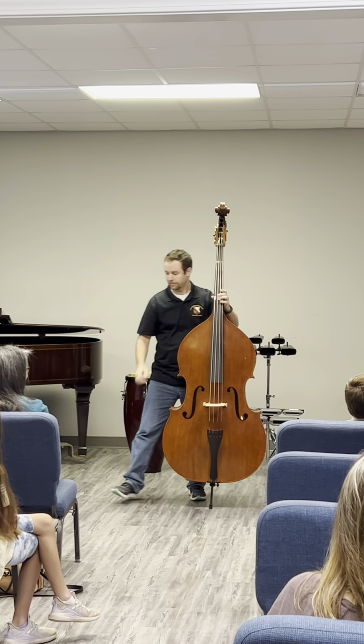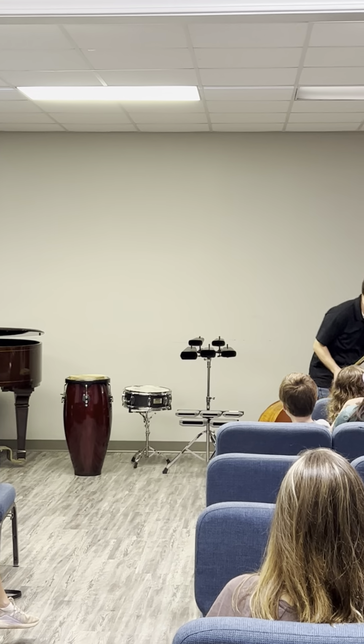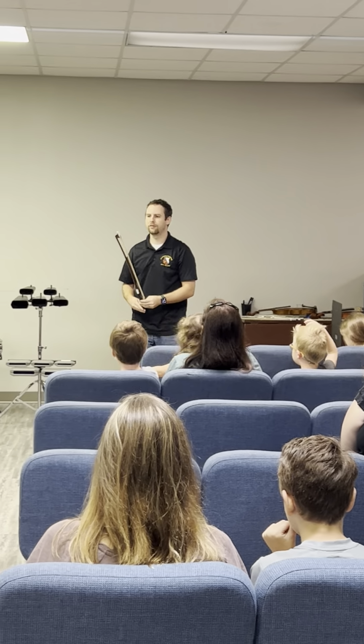That's strings, and percussion is next. Percussion. I already explained the piano. So percussion is drum stuff. You can hear some drums back that way, and an electric bass.